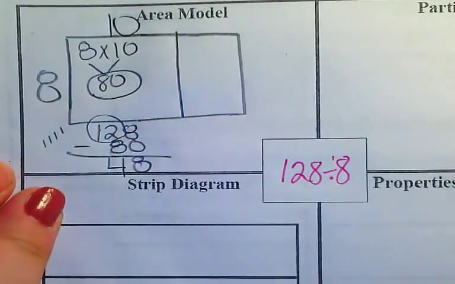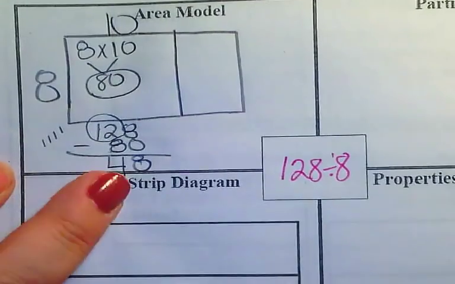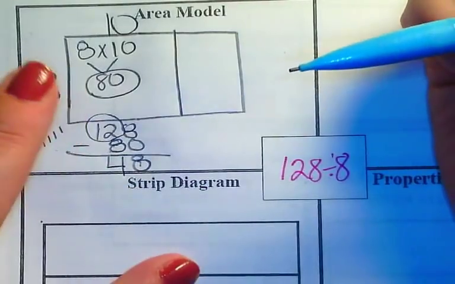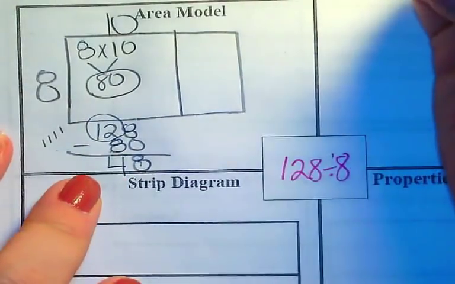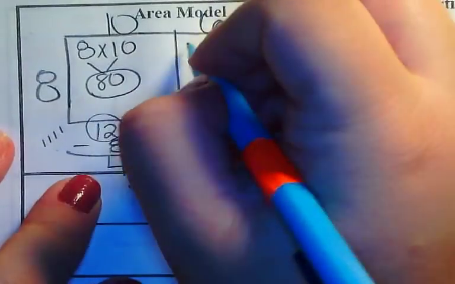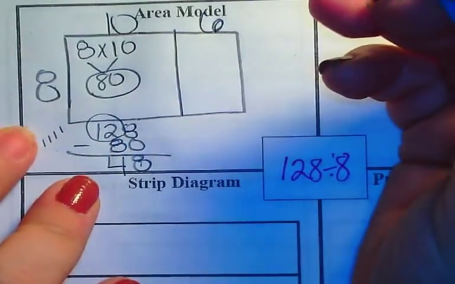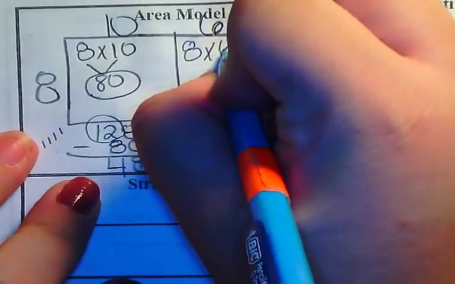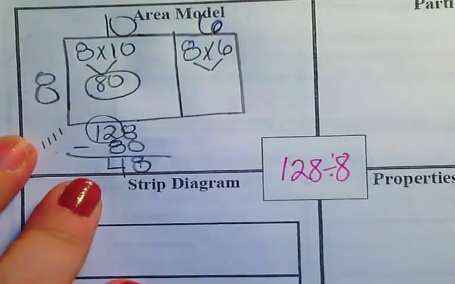I have 48. Okay. Now, how many groups of 8 go into 48? 8 times what gives you 48? 6. You're right. Sorry. 6. Okay, so then what's the problem inside? 8 times 6 gives you what? 48. 48.